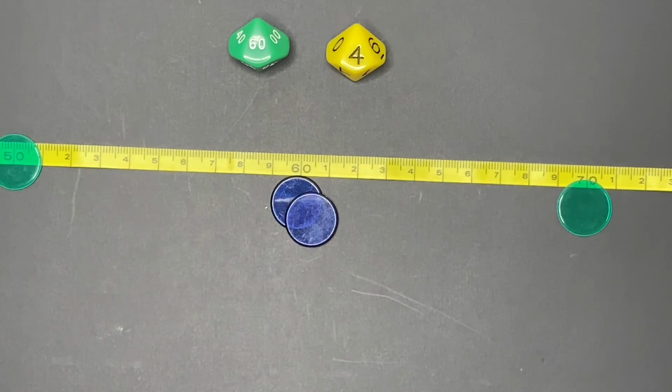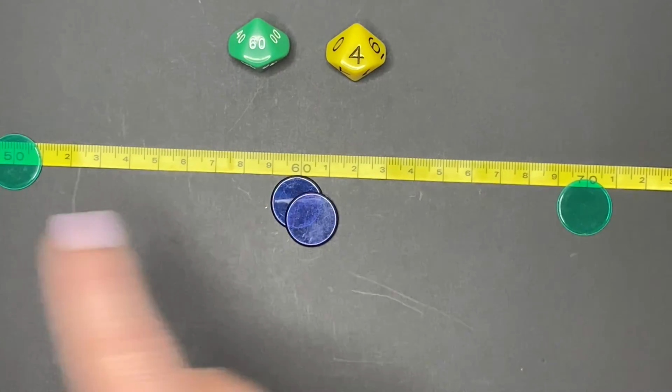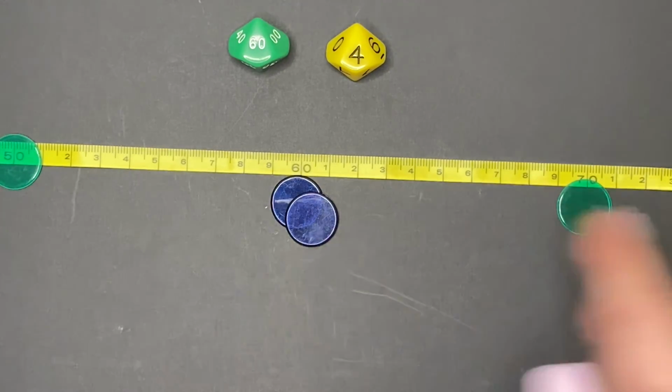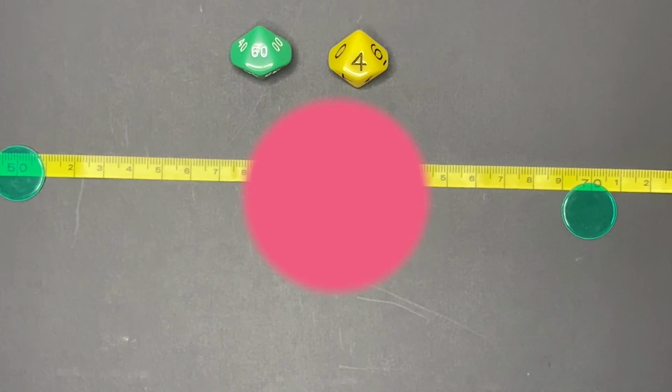Now again, you're going to be playing all the way from 0 to 100. The place value dice will let you roll any number from 0 to 99, so you can play with the whole number line. At the end of the game time, when time is up, you will count who has the most counters on the board, and whoever has the most is the winner. Enjoy playing Number Line Bump.